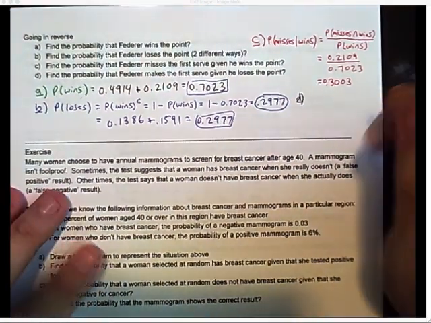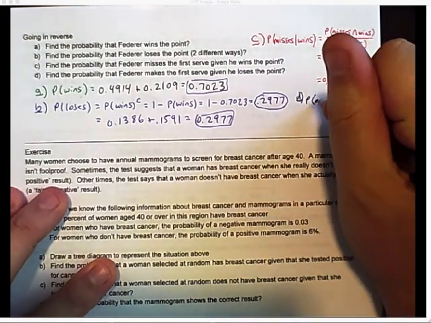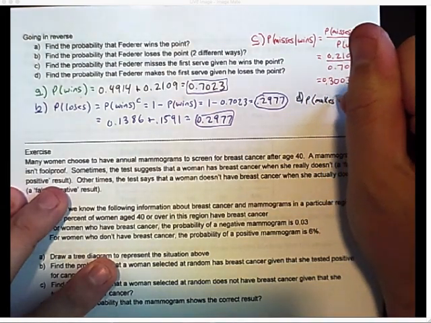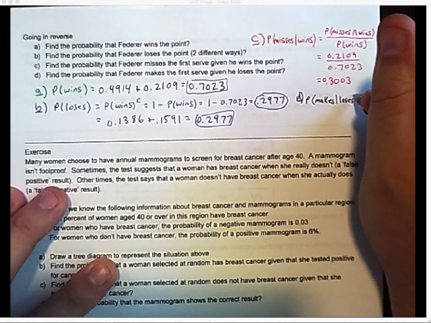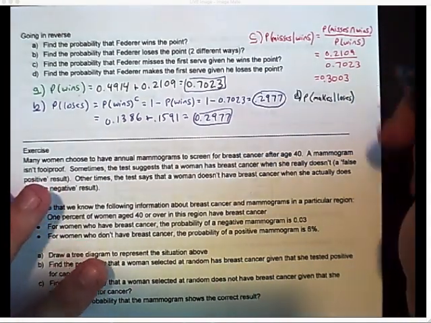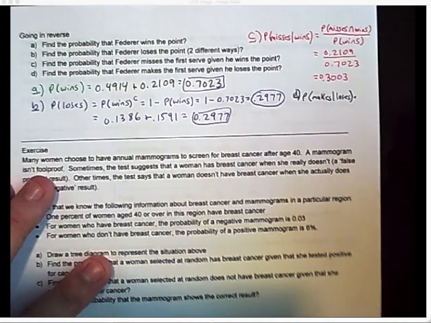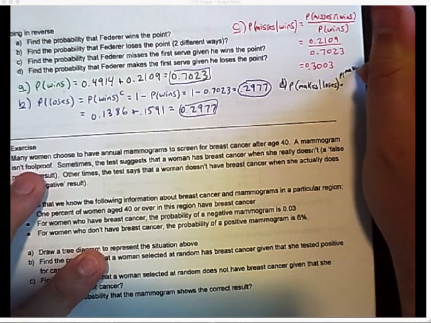Now, part D. Find the probability that Federer makes the first serve given that he loses. All right, so if he lost the point, what's the probability that he made his first serve? So if we're going to write the formula up here, this would be probability of makes and loses over the probability of loses.